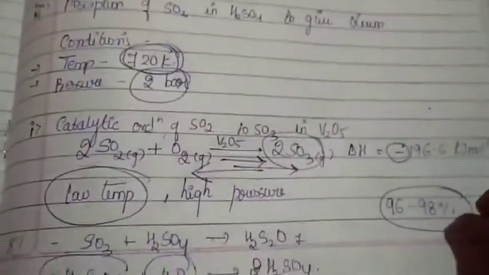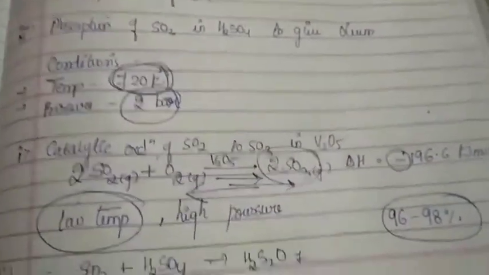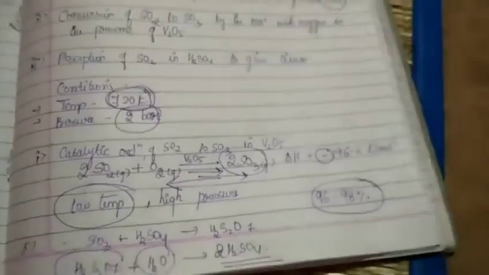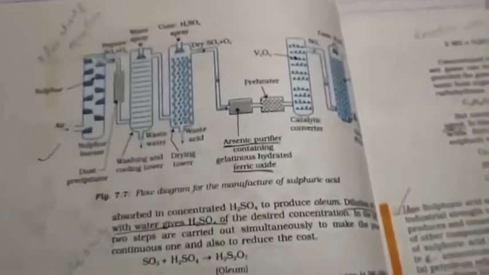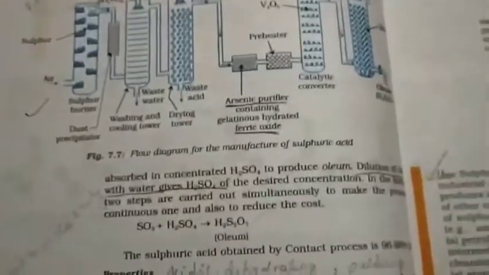So these were the important reactions one can see in the contact process. But in case you have to see how it proceeds in the industrial process, here is the diagram. Let us have a look at this diagram.